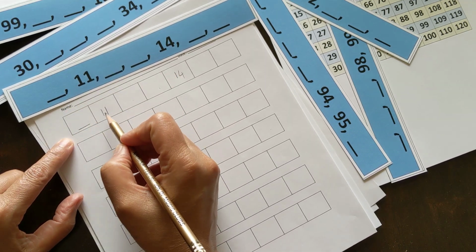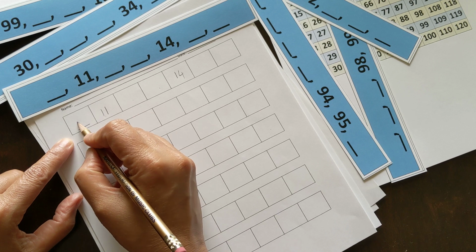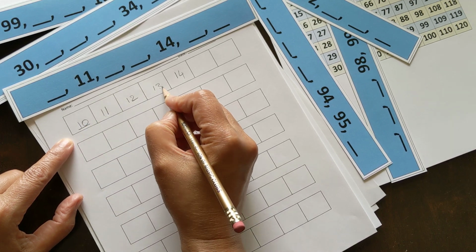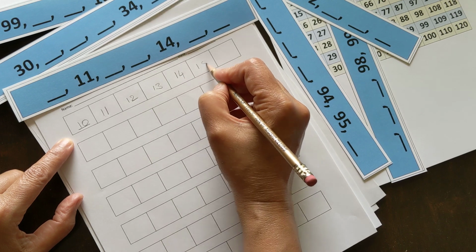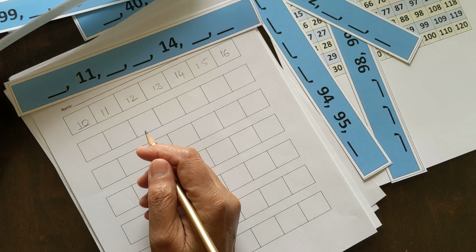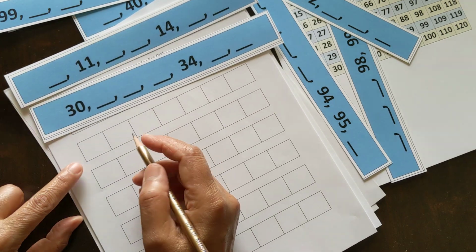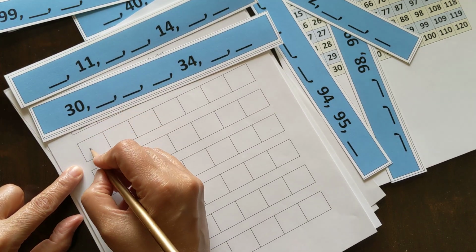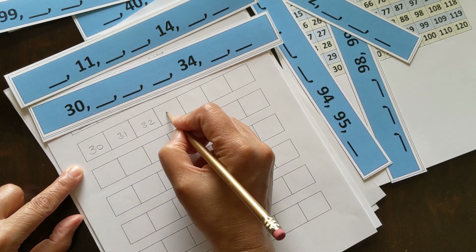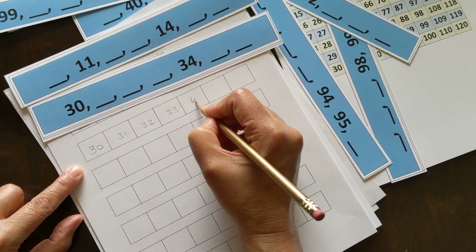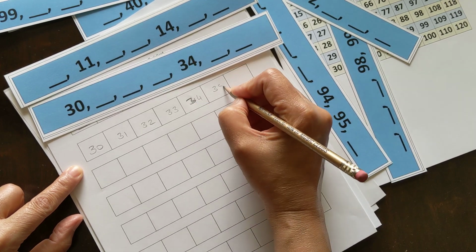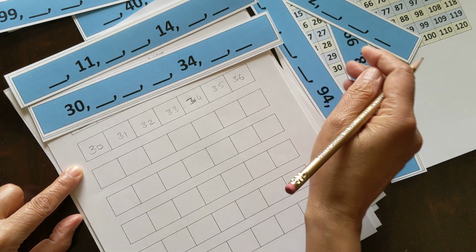So the number right before 11 is 10, 11, 12, 13, 14, 15, and 16. This is easy because we already have the first number: 30, 31, 32, 33, 34, 35, and 36.